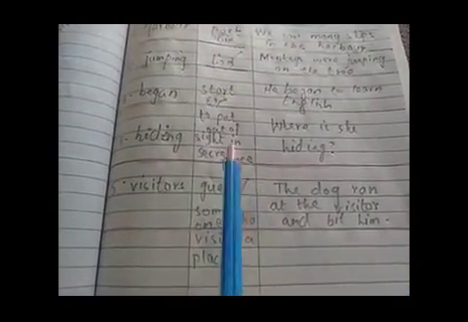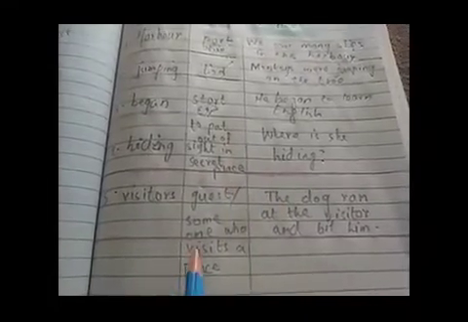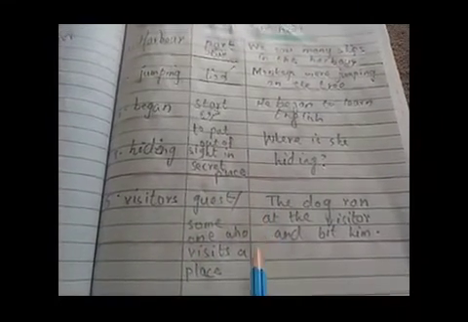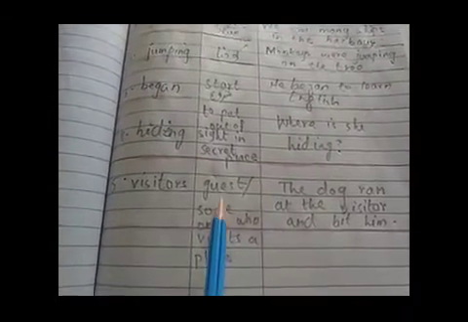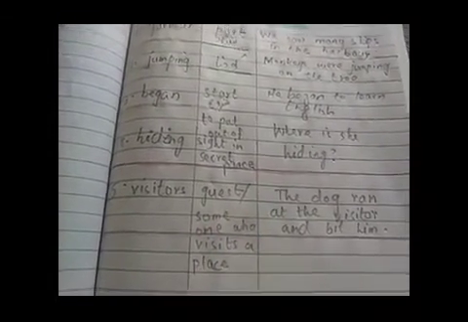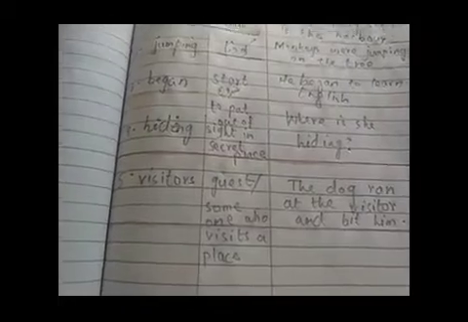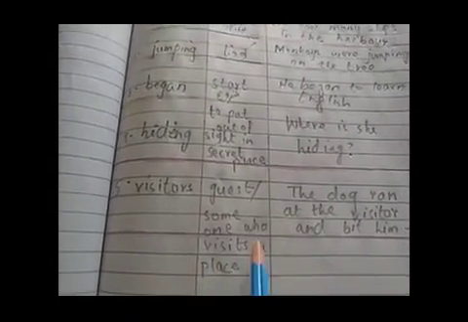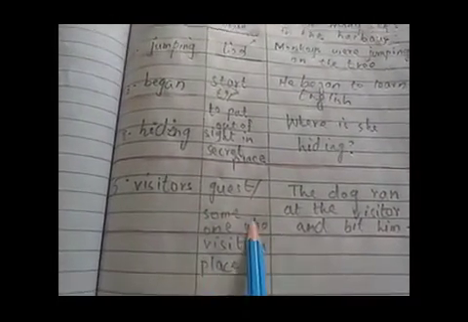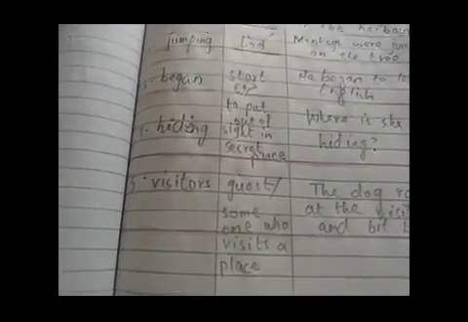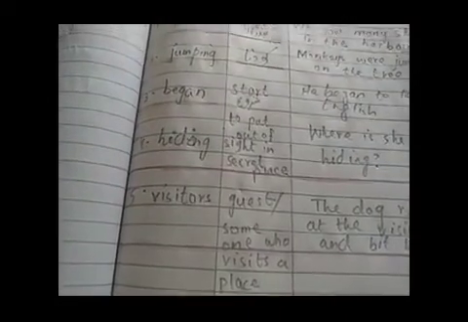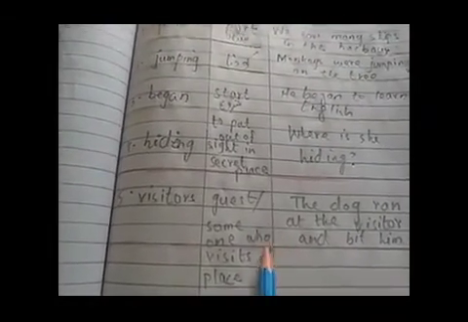Number 5 is visitors. Visitors mean a guest or outsider that comes to your home to visit you, or visitors can be someone who visits a place or a person. Visitors are like guests, they come to visit you. A person who visits some place, person or house is a visitor. Mehman means guest, someone who visits a place, or who comes from outside to visit you. Visitors are mostly like tourists or guests.